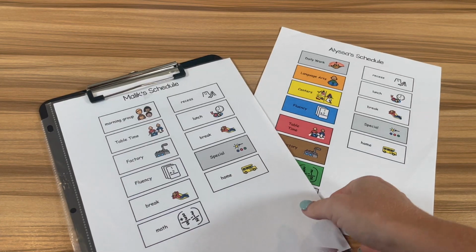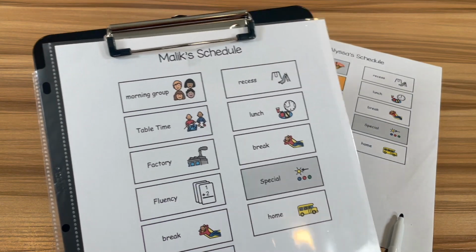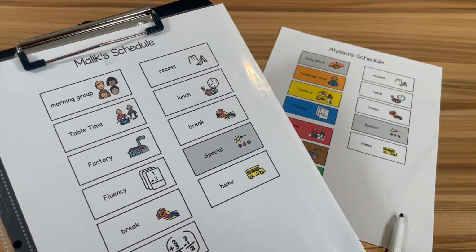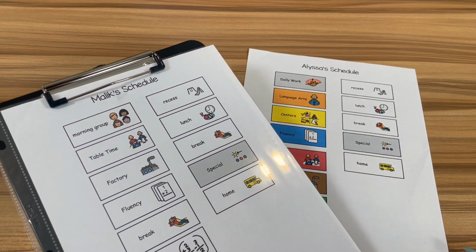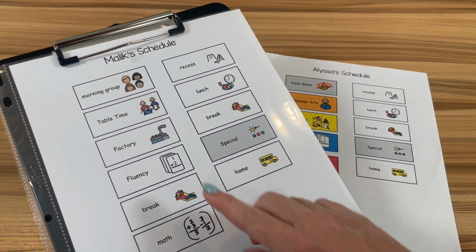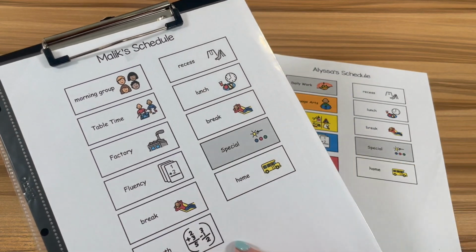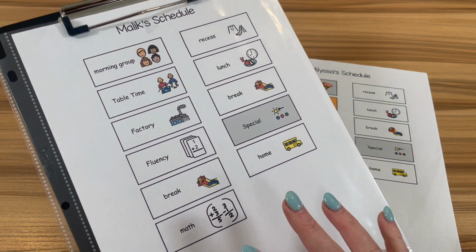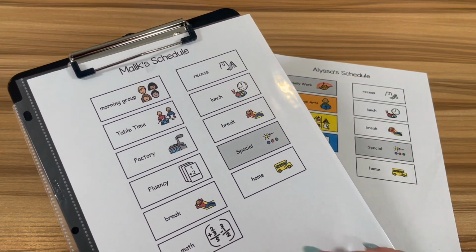Third type of schedules are still visual with pictures, but are on paper instead of having movable pieces. So both of these examples include Boardmaker. These are color-coded like the example I showed before. These are not. You could put Google Images here. You could put real photos of your classroom with the student. So endless options on really what these can look like.